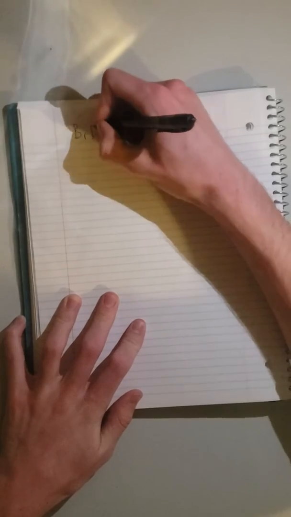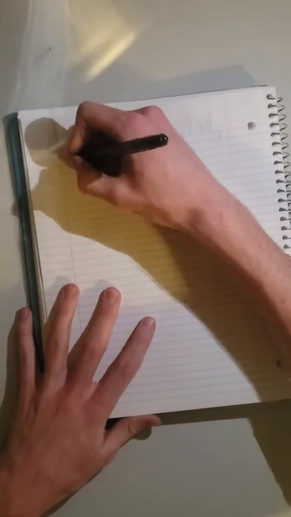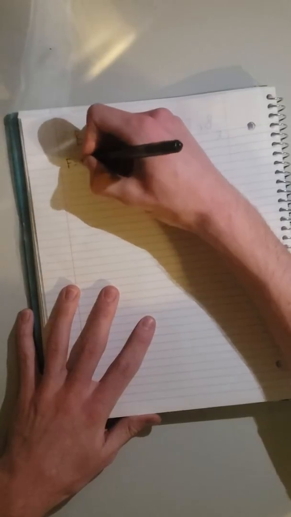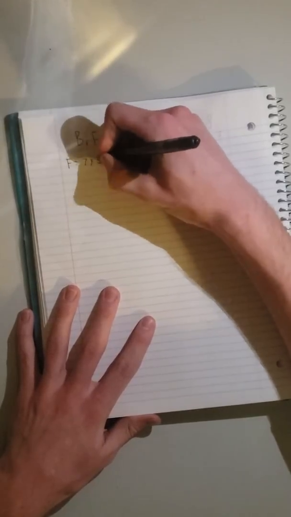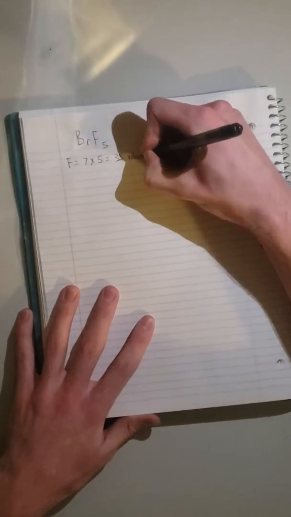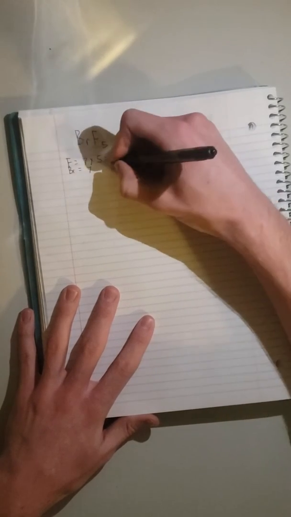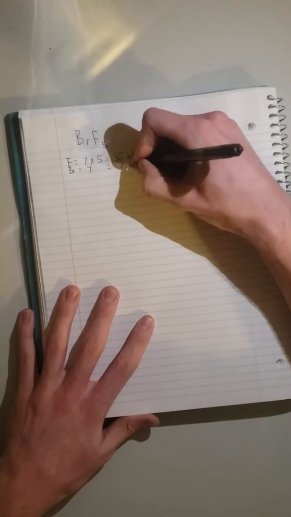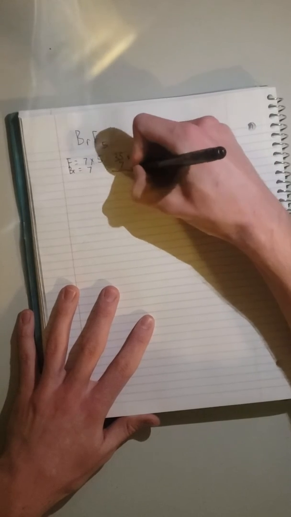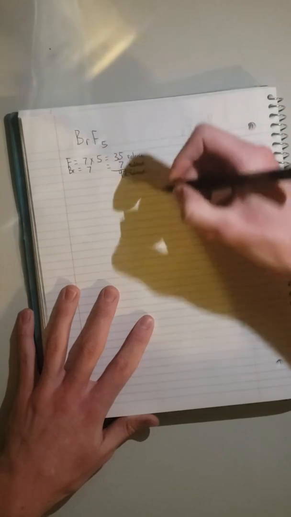Today I'll be demonstrating how to draw bromine pentafluoride with the molecular formula of BrF5. So as we know, based on a periodic table, fluorine has 7 valence electrons. But there are 5 atoms of fluorine, so that's going to equate to 35 valence electrons total. And we also know that bromine, based on the periodic table, has 7 valence electrons as well. So this equates to 42 total valence electrons that need to be in the molecule.